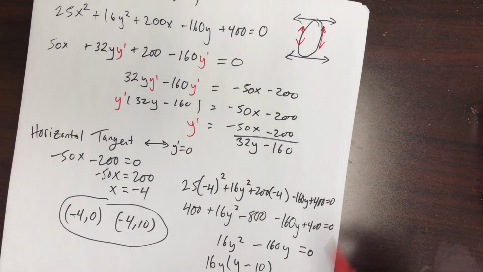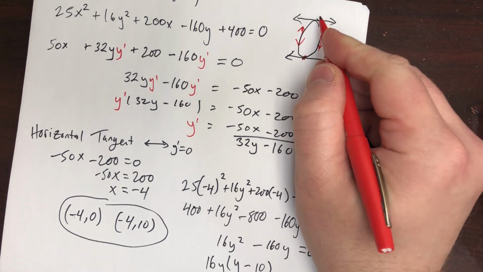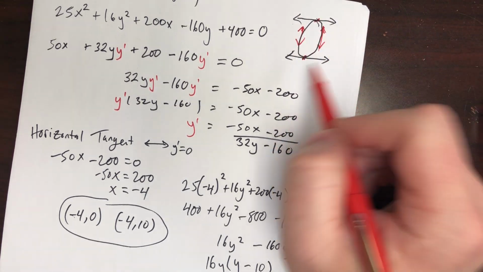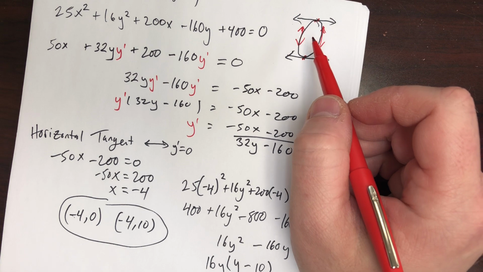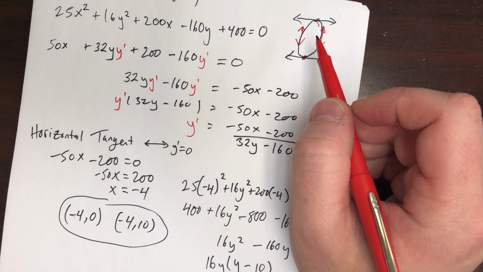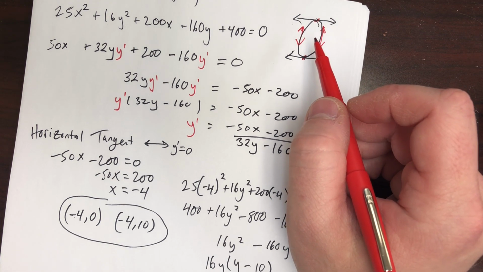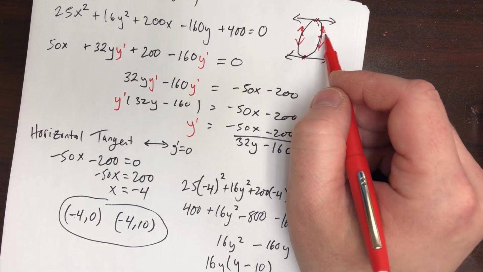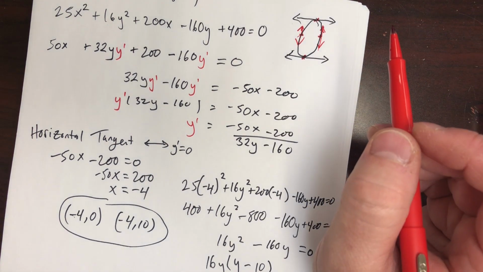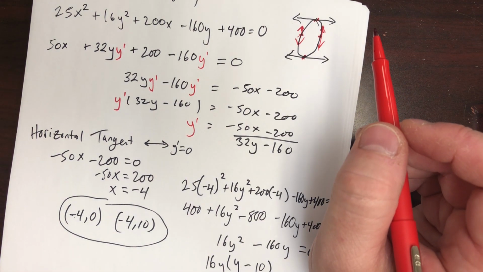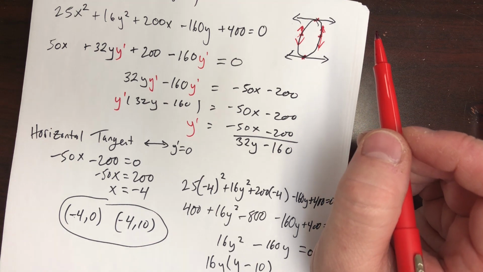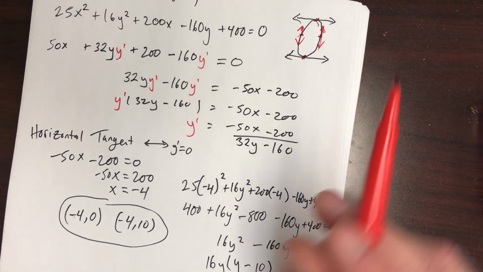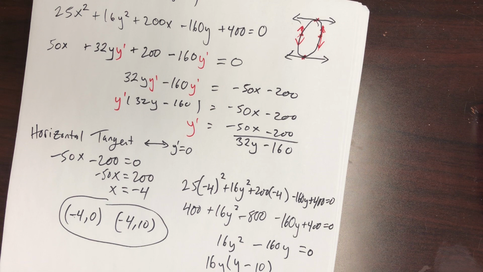So if you notice, the x value was the same for that and that, which makes sense considering what an ellipse is. So on this one, we can expect that the y values are going to be similar. So let's see what happens.